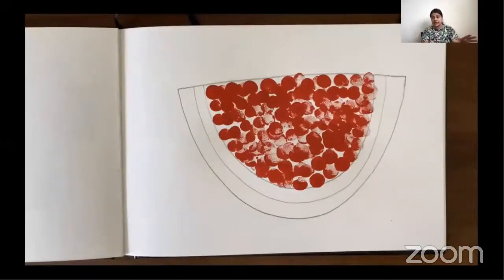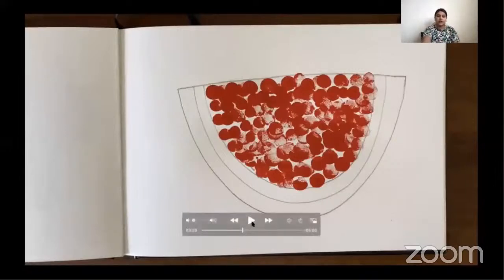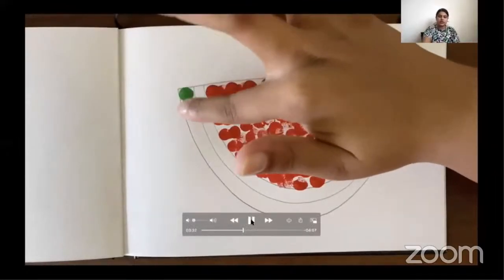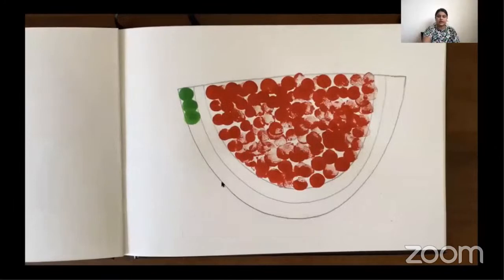Yep, perfect. I think everybody's done a neat and beautiful job. So very glad. Now let's go ahead and move on to the next color that we are going to be using. The next color that we're going to be doing is green.